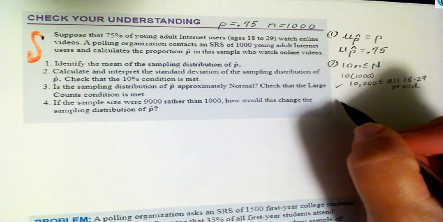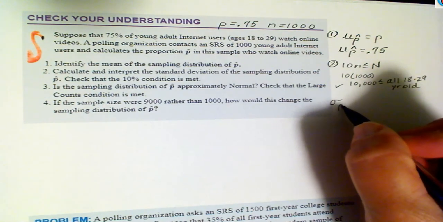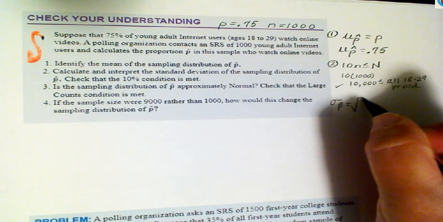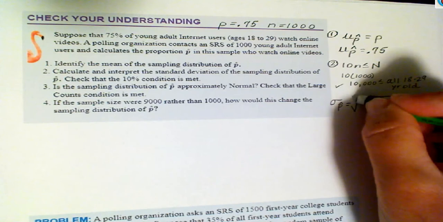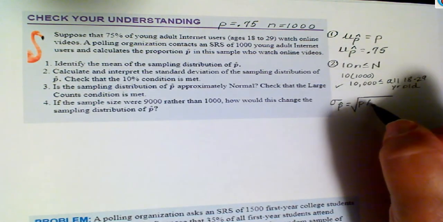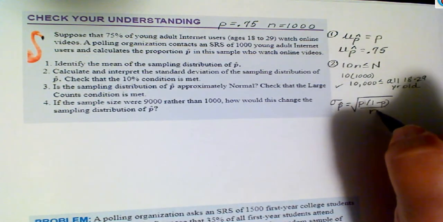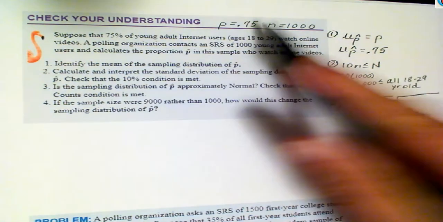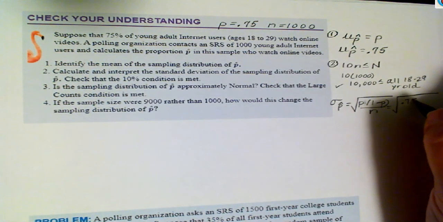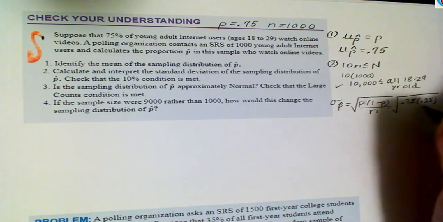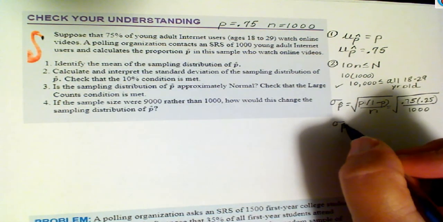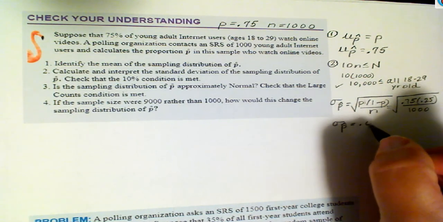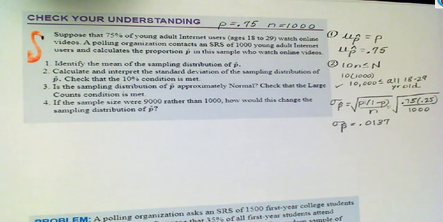Since the 10% condition is met, to find the standard deviation of p hat, again, I'm just going to write the formula down until we kind of get used to it. It's the square root of p times 1 minus p over n. So p is 0.75, so 1 minus p would be 0.25, over 1,000. When you use your calculator and calculate the standard deviation of the sample proportion, you get 0.0137.